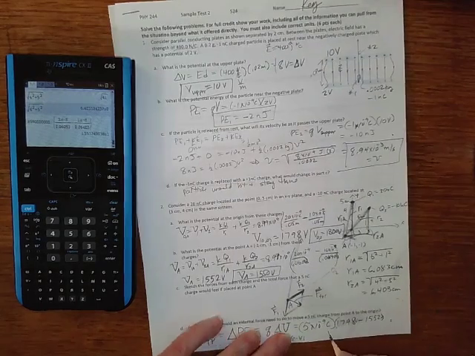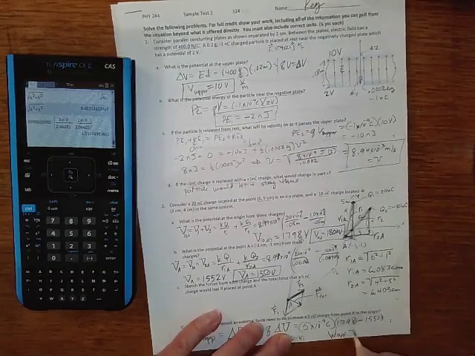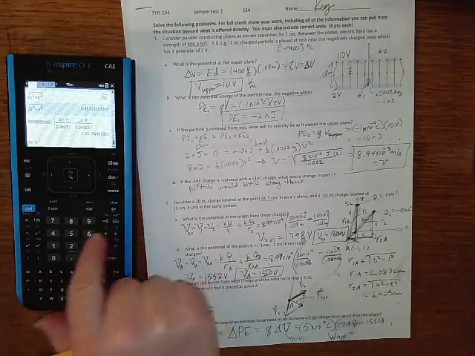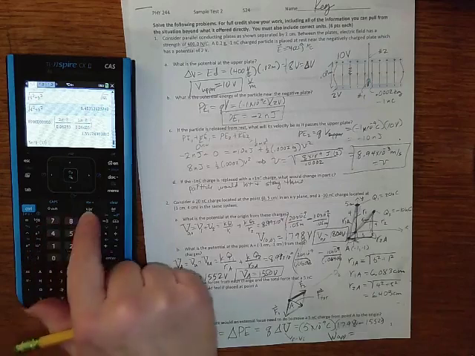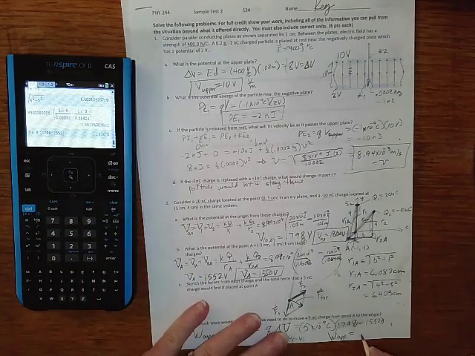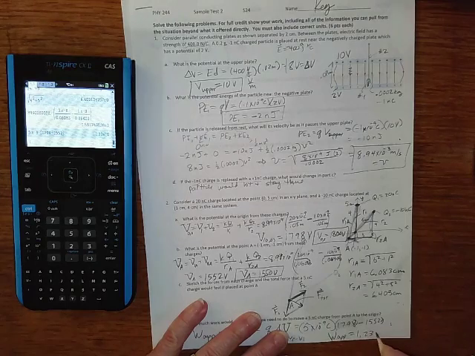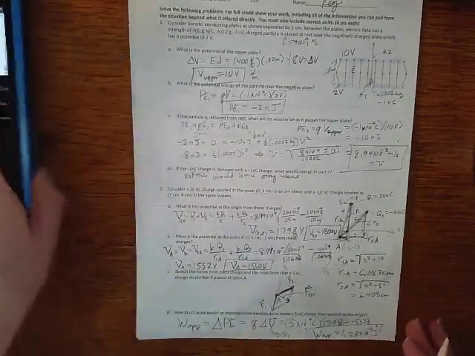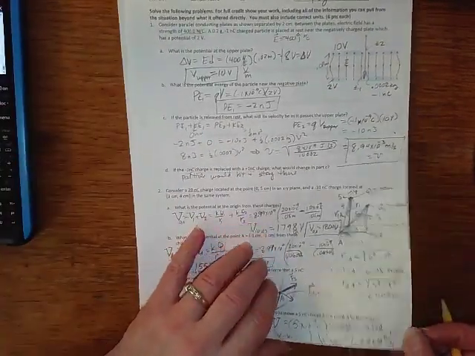So our work applied, 5 times 10 to the negative 9 times 1798 minus 1552, is 1.23 times 10 to the negative 6 joules. 1.23 microjoules. Yep, looks like I agree with what I did earlier, so hopefully those are the right numbers.